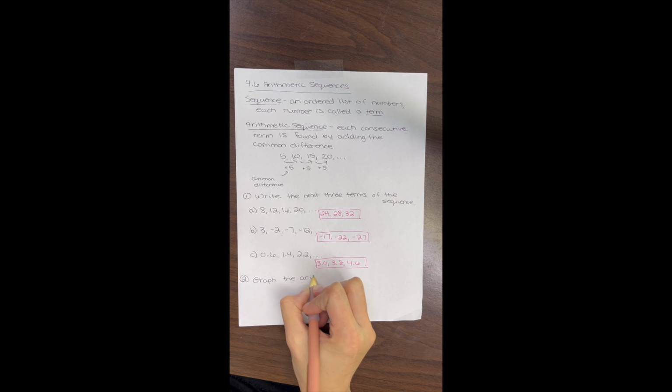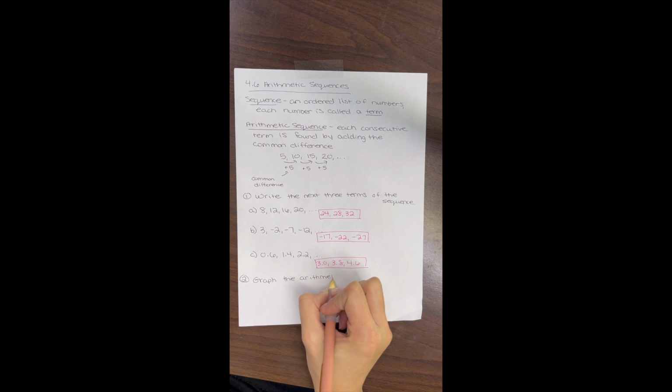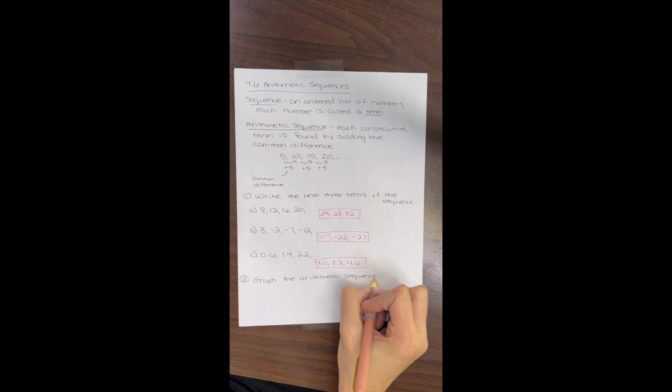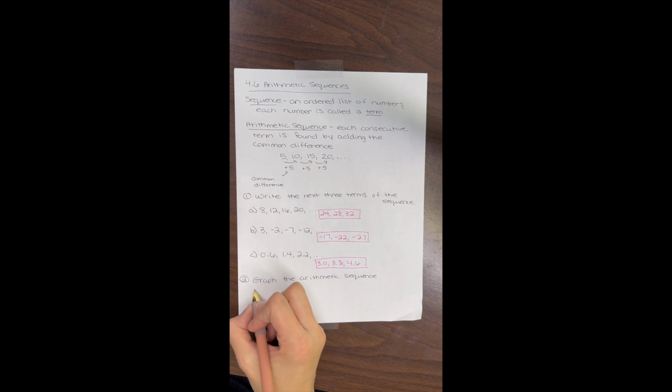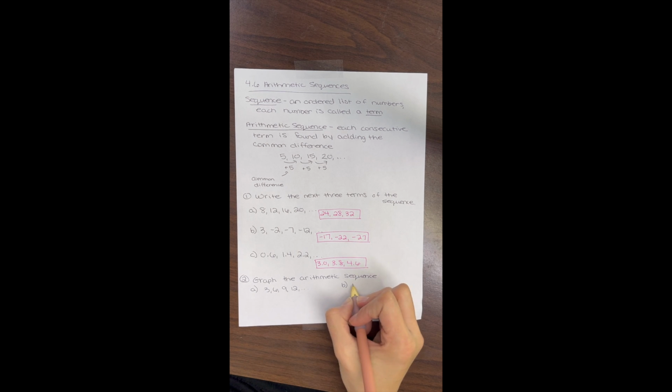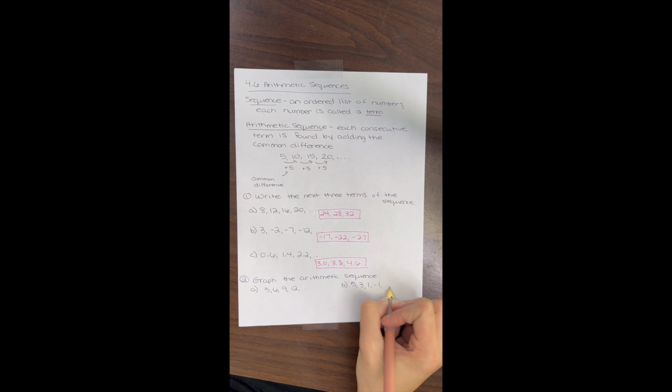Now in this next part, we're going to look at how to graph arithmetic sequences. You do not need to graph these in your notes. I just need you to pay attention to what we're doing here. The instructions: graph the arithmetic sequence. I'm going to give you 2 sequences and then just show you what they would look like if you're asked to put them on graph paper. So letter A, we have the sequence 3, 6, 9, and 12. And letter B, our sequence is 5, 3, 1, and -1.